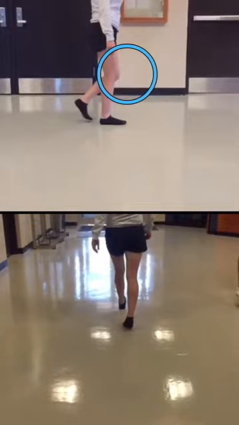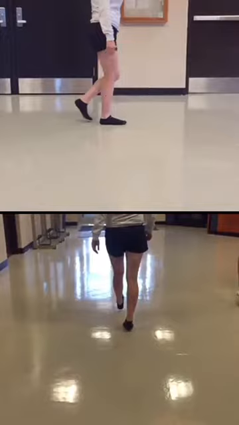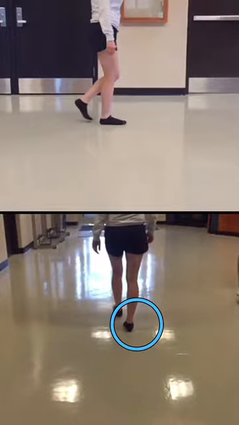So we can see it right there. The heel left the ground. I'll highlight it. Down here on the bottom one. There we go.